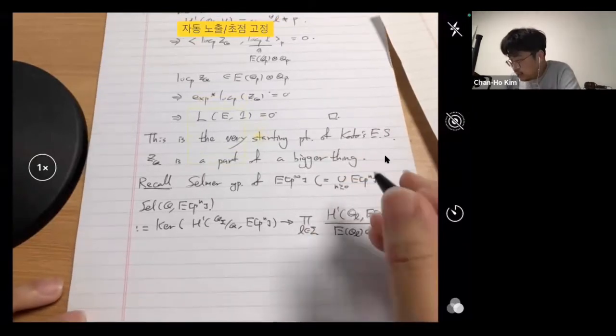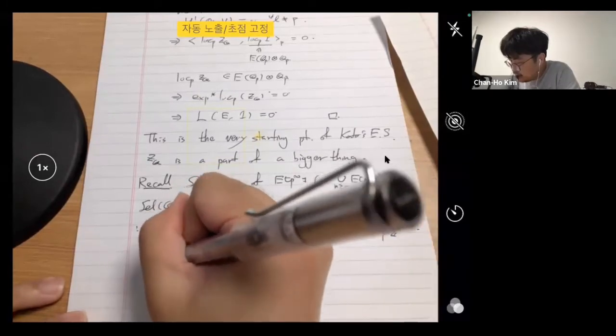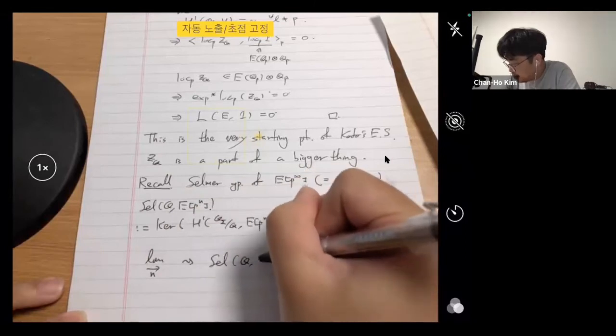And by taking direct limit, we have the Selmer group of all p-power torsion points.